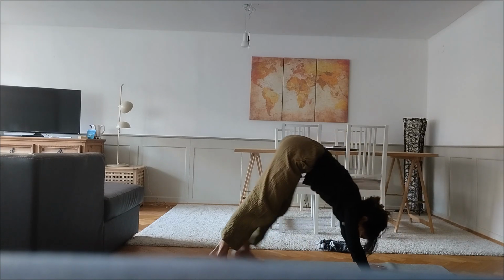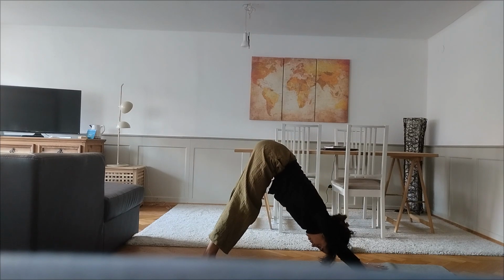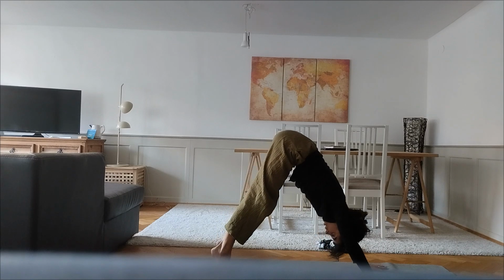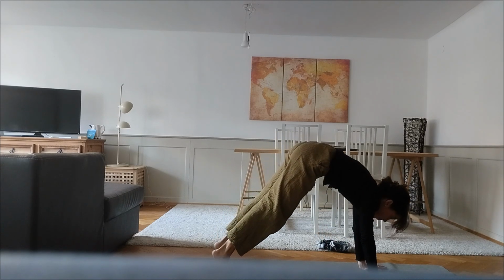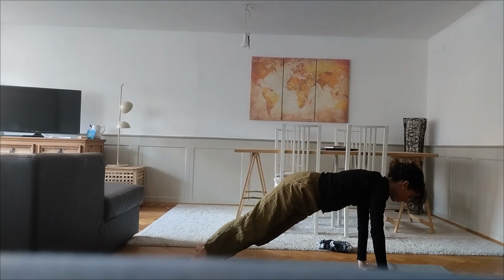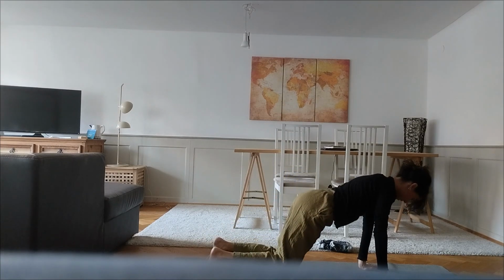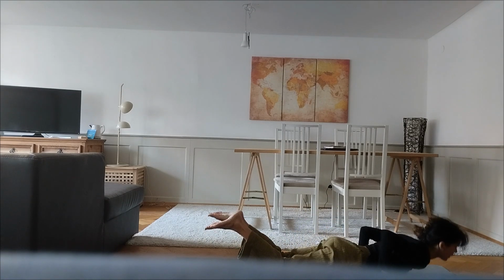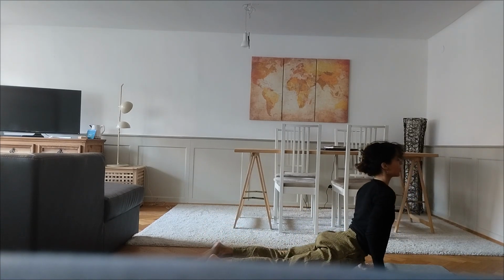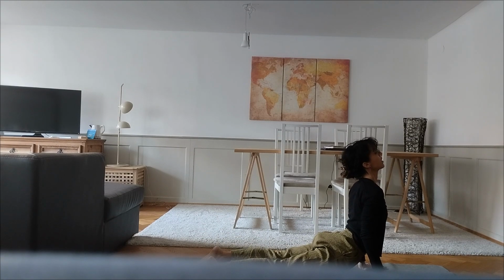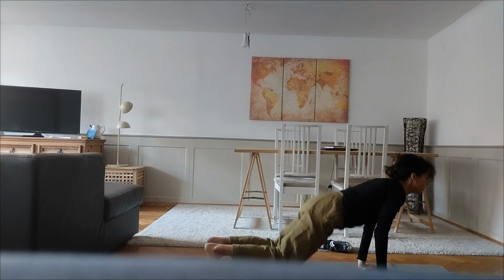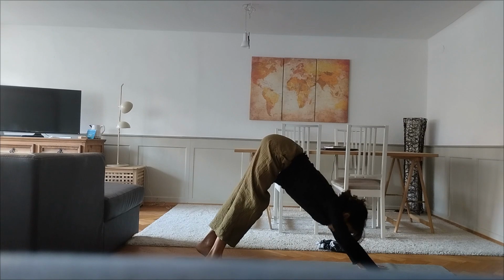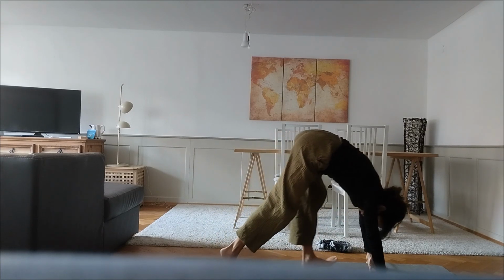Down facing dog. From here, lift both heels and roll the spine to a plank. Place the knees on the floor and coming to the floor. Inhale and lift your chest in the extension of your spine. And coming back to down facing dog. Walk the feet forward to your hands.